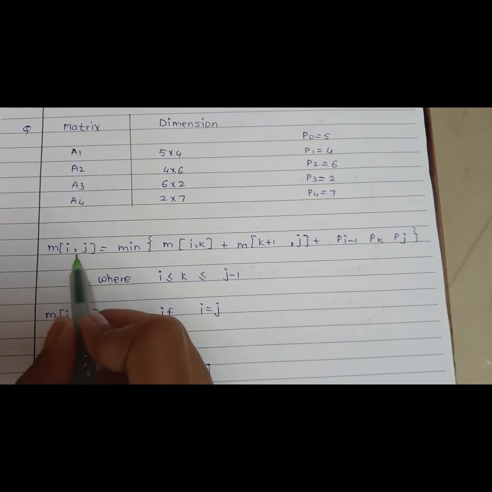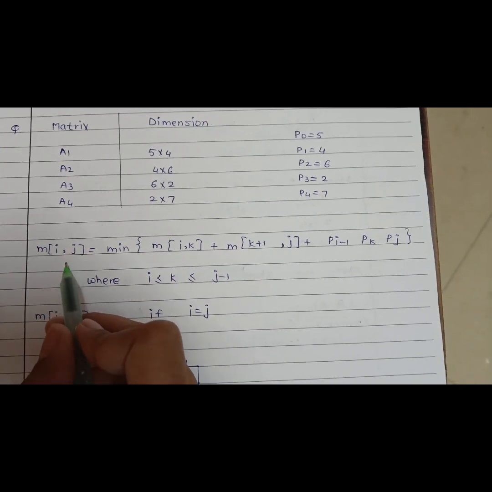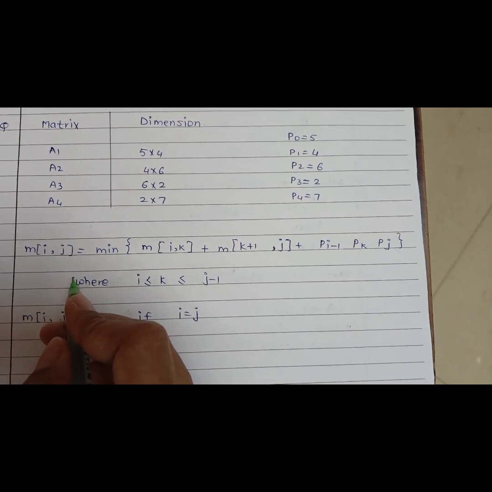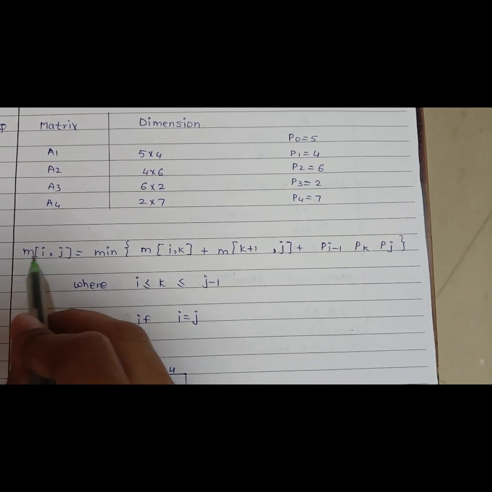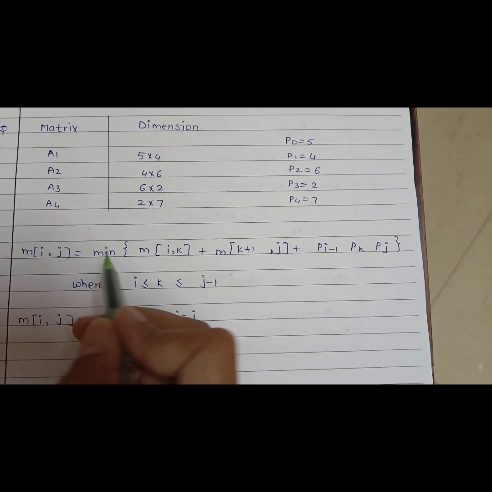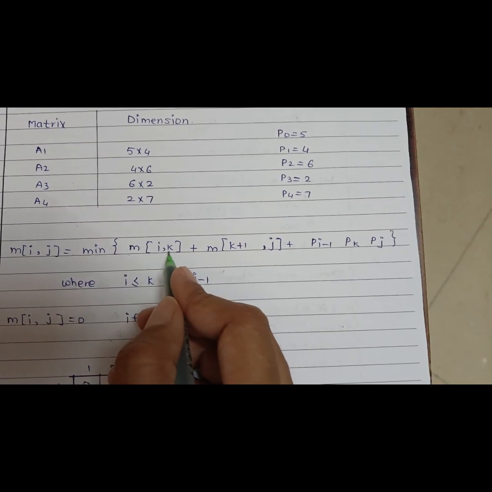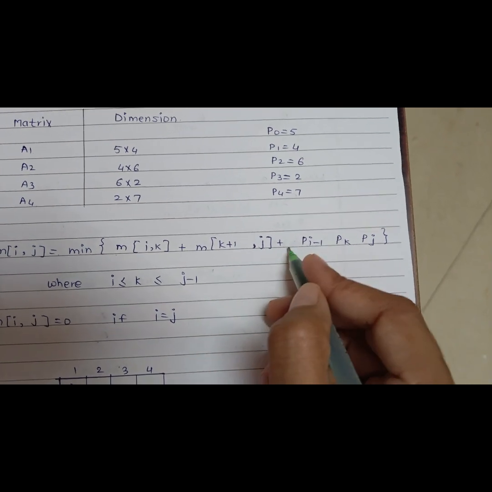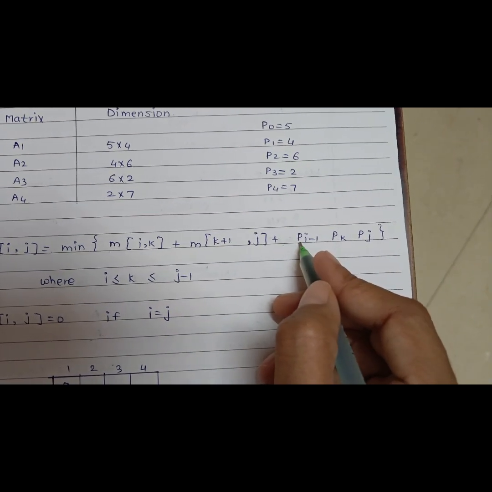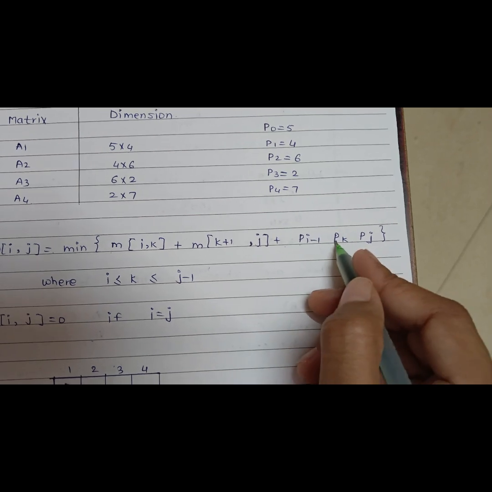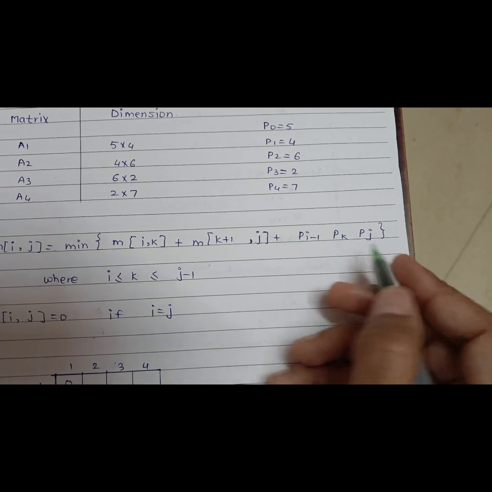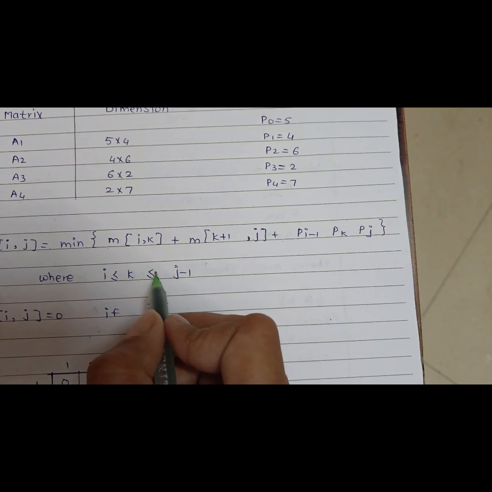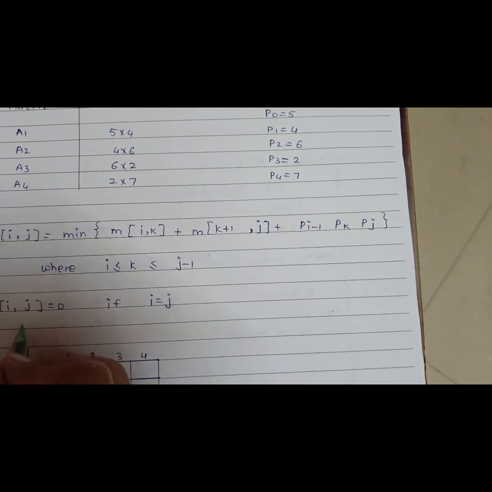Then we have the formula. We know the formula for finding matrix chain multiplication, that is m of i, j is equal to the minimum of, in brackets, m of i, k plus m of k plus 1, j plus p i minus 1, p k, p j, where i is less than or equal to k less than or equal to j minus 1.